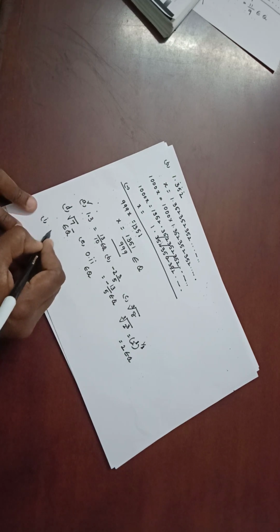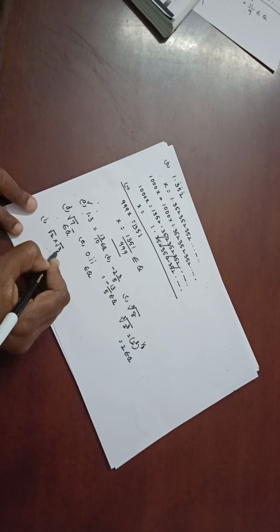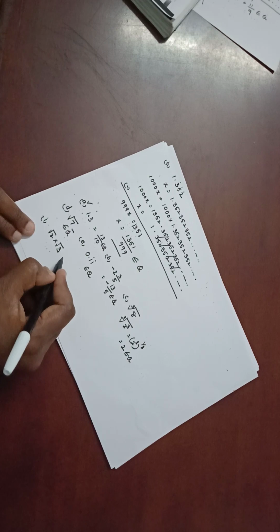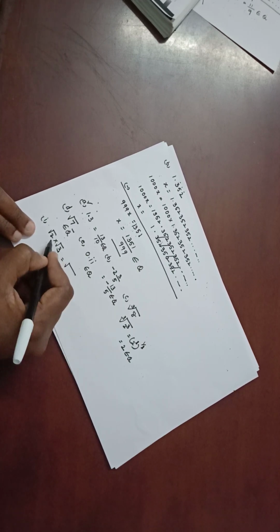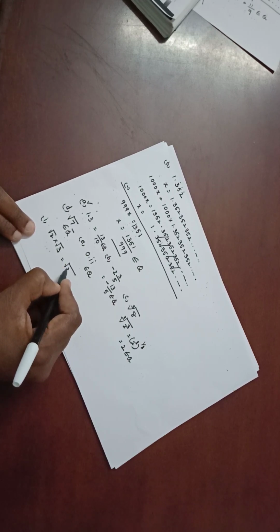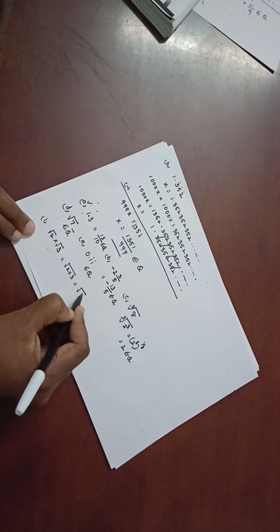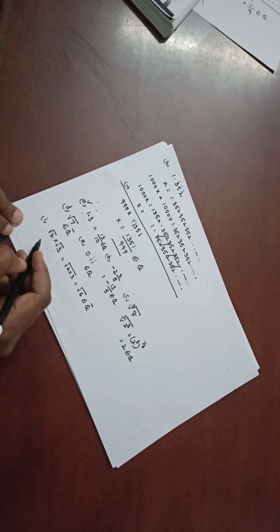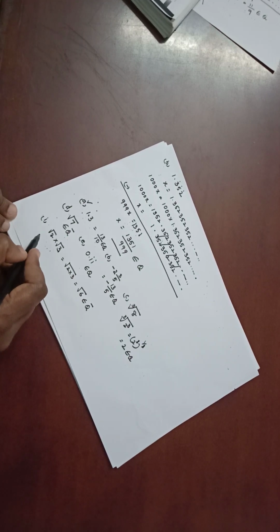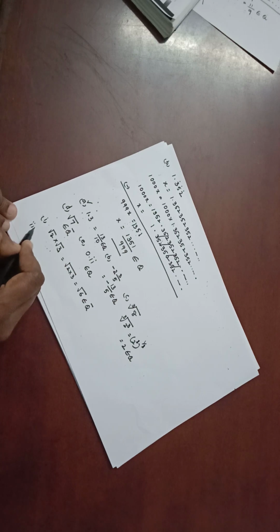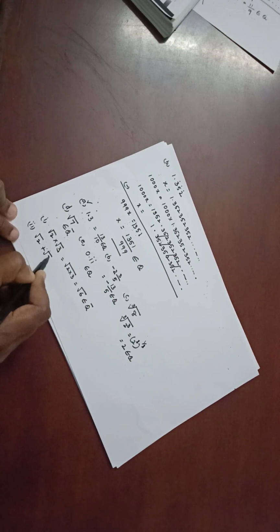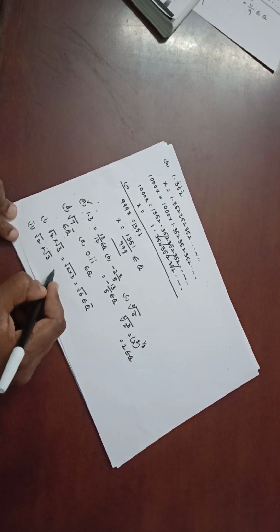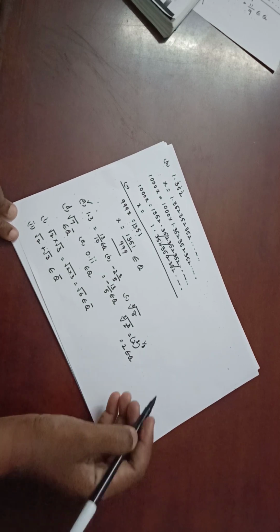One more bit: root 2 into root 3. Both are irrational. The product rule is root a into root b equals root ab, so root 2 into 3, that is root 6. Irrational, Q bar. Next, root 2 plus root 3. Both are irrational. Addition of two irrationals is irrational, so it belongs to Q bar.